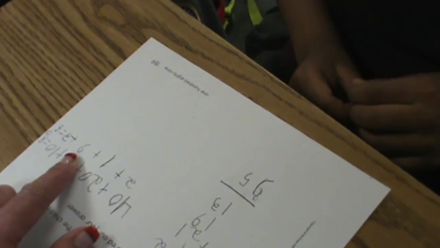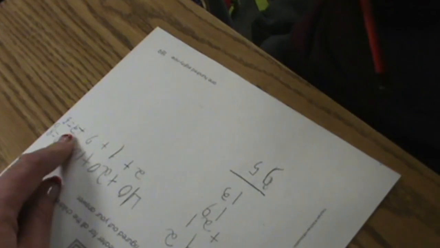Okay. What's 2 plus 1? 3. Plus 9 more equals 9. So 3 plus 9 equals 12. Okay. Plus 3 more equals 15. Okay. So what should your answer right here be? 5? 15.